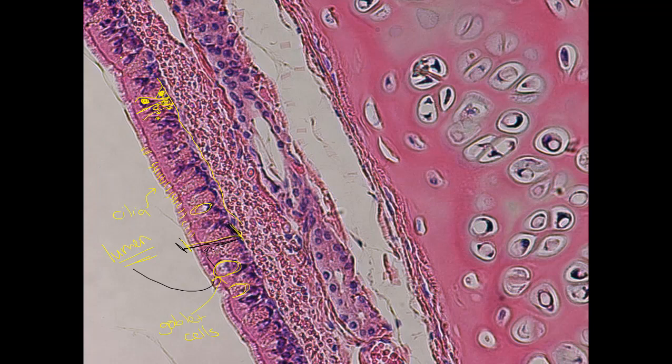What's after the basement membrane? Is that areolar connective tissue? That's correct. This is areolar connective tissue right here. Very good. That's areolar connective tissue.